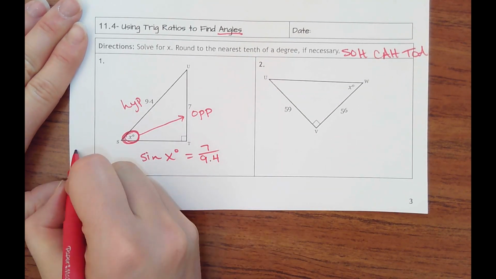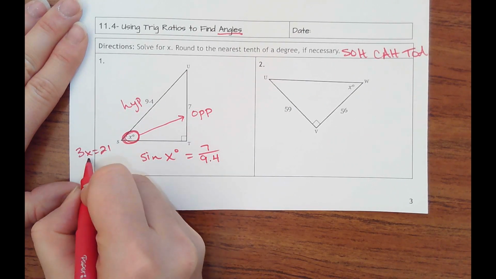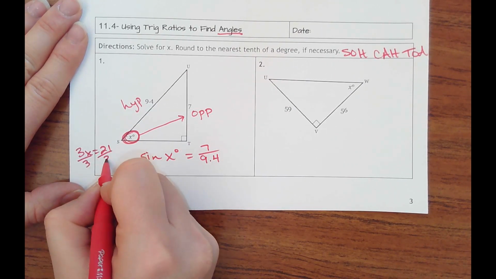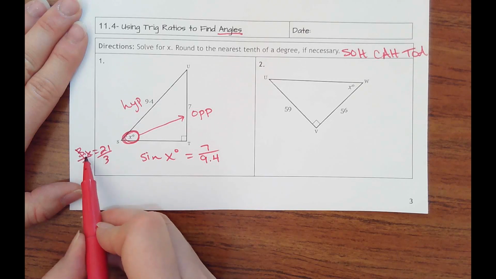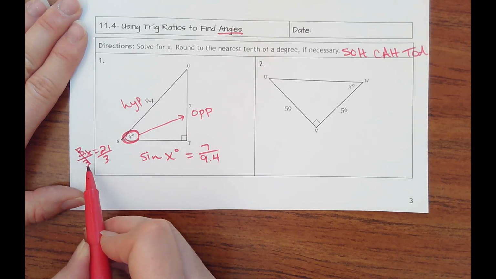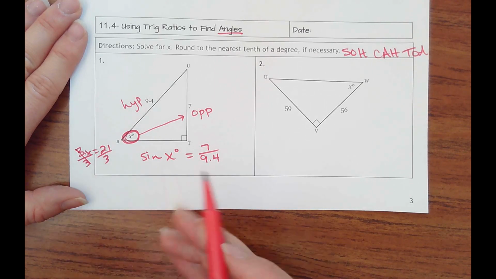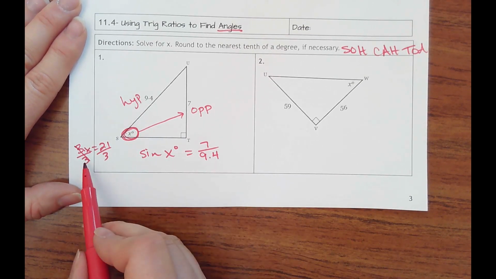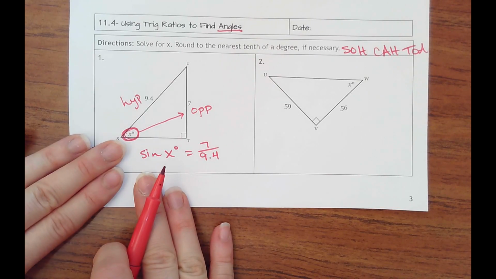Okay, think to when we have equations like this: 3 times something equals 21. We divide by 3. We call that an inverse operation. So 3 times x is multiplication, then we divide, which is the inverse of multiplication. We divide by 3 to cancel these out. Well, sine has an inverse as well.